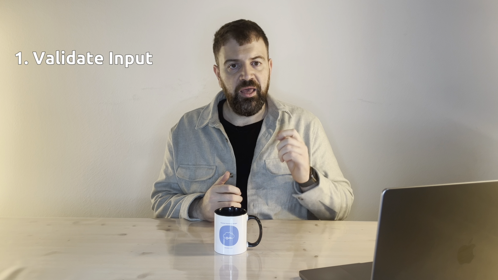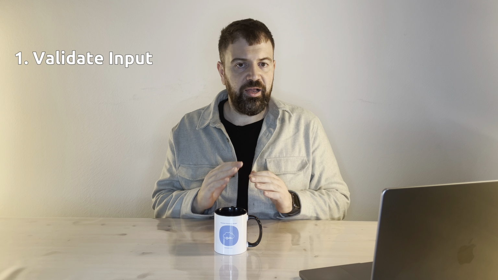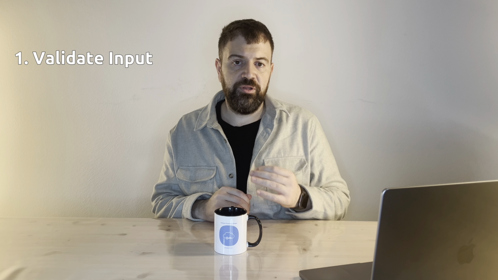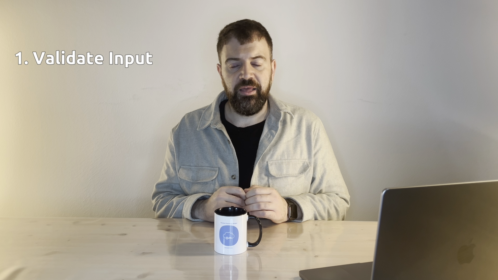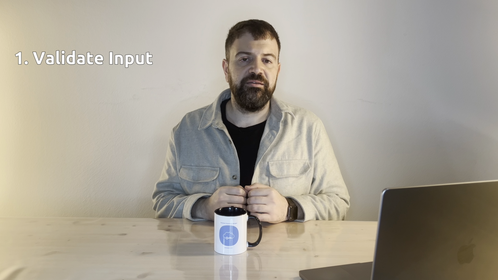So, how do we secure our mail function in PHP? Here are some golden rules. Rule number 1. Validate the user input. Never accept direct user input to the to parameter. Always validate email addresses, in the best case against an allow list.